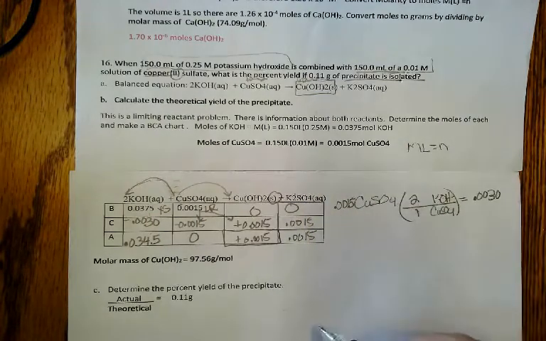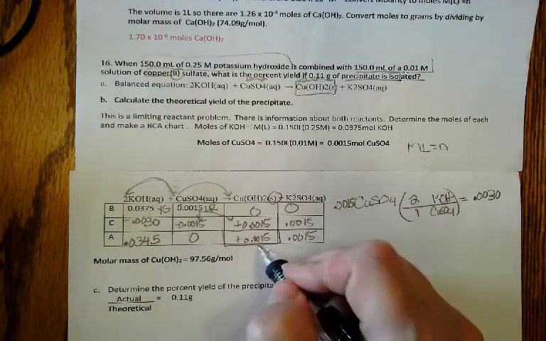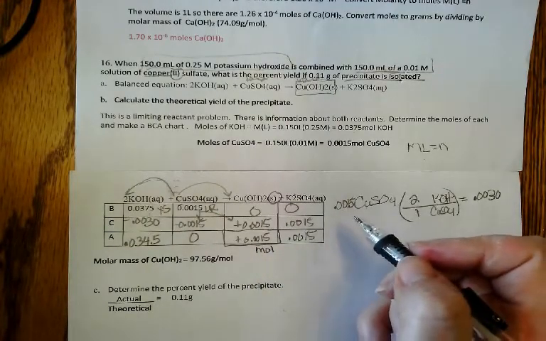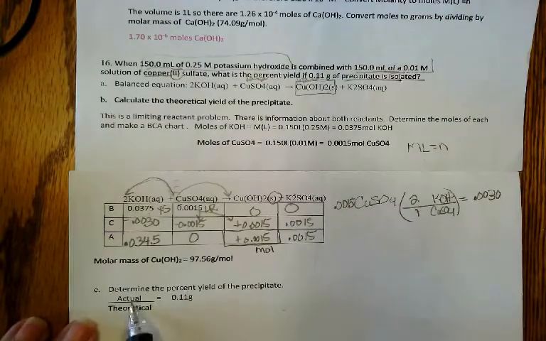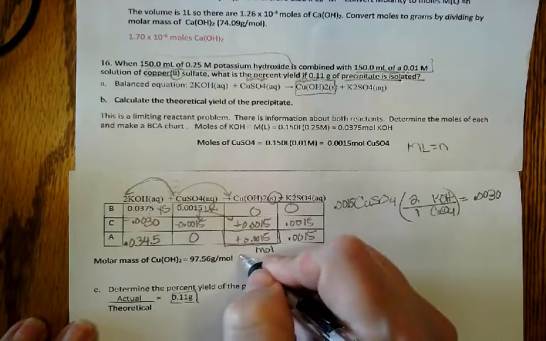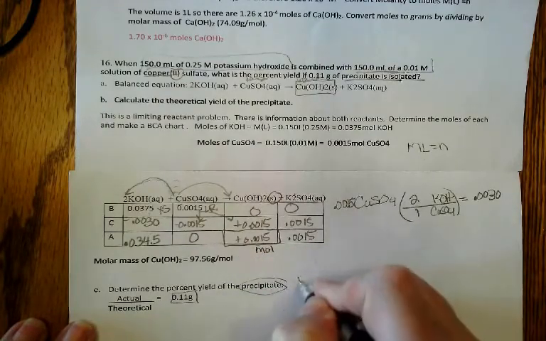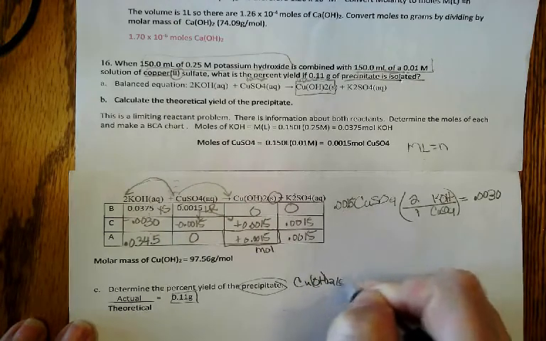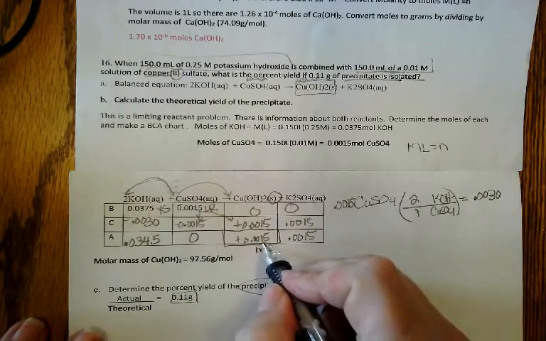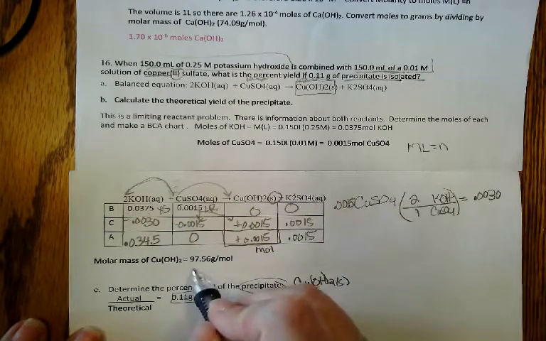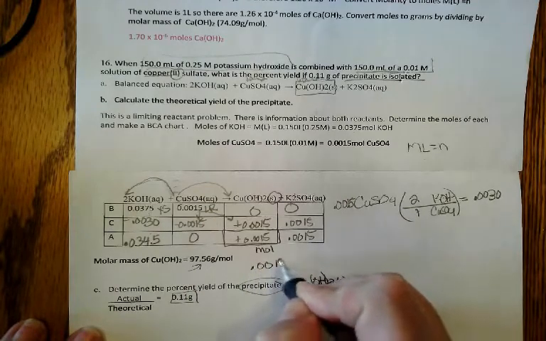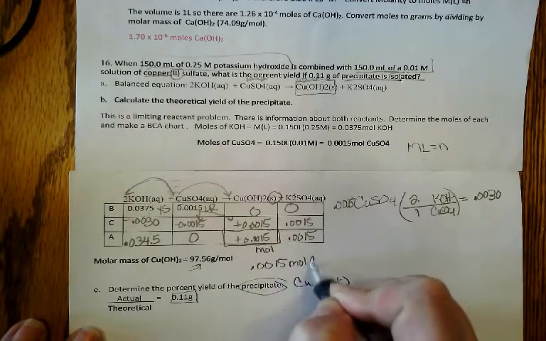Sulfates, yep, that's balanced. Okay, so this is how many moles. Remember, my BCA chart is moles. But they gave me my actual yield as 11 grams, and it said for my precipitate, so my precipitate is copper hydroxide. Why? Because that's my solid. Okay, so I need to change these moles into grams. Here is my molar mass of copper, so 0.0015 moles of copper hydroxide.